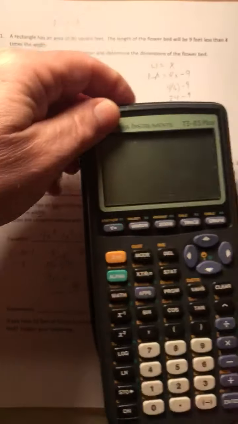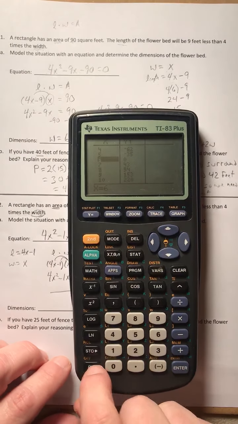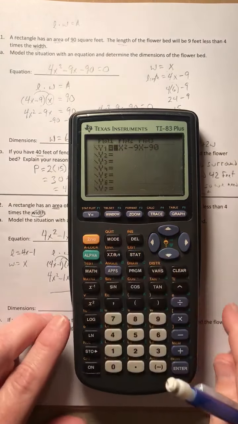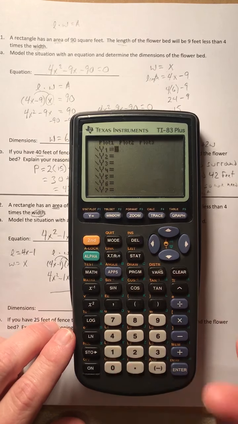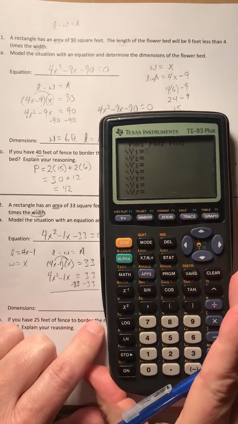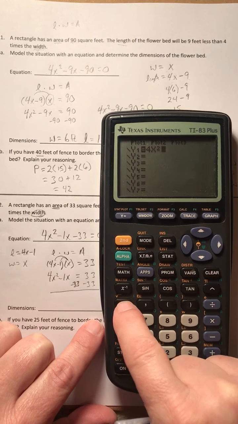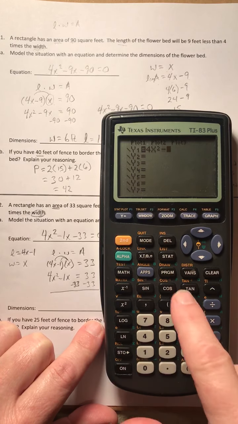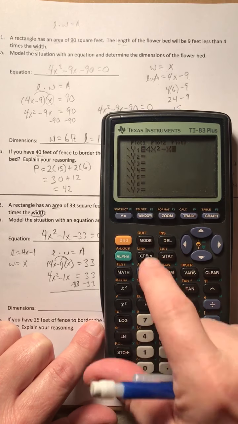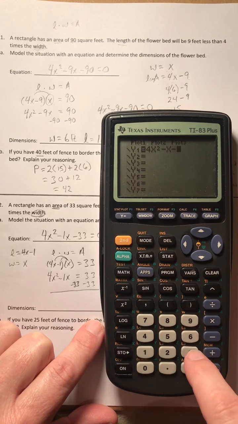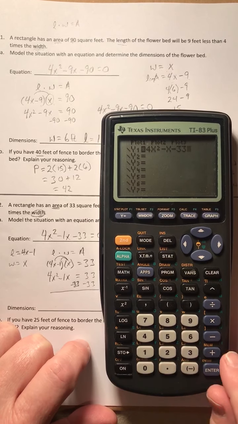So again, take out the calculator. We're going to go to y equals in the corner. I'm going to clear that out, so I just hit the clear button. And we're going to put in 4x squared minus, we can put 1x or you can just put x, and then minus 33. And that's the equation we're going to use.